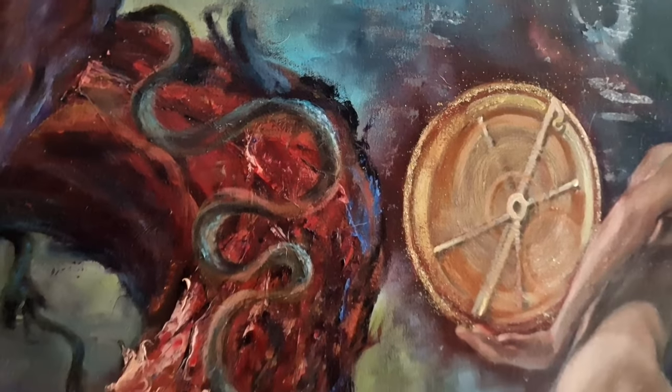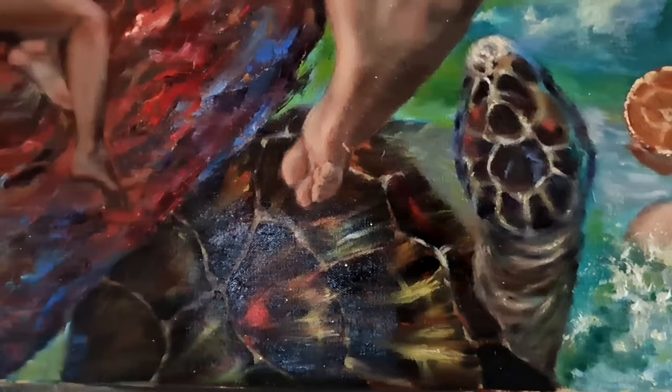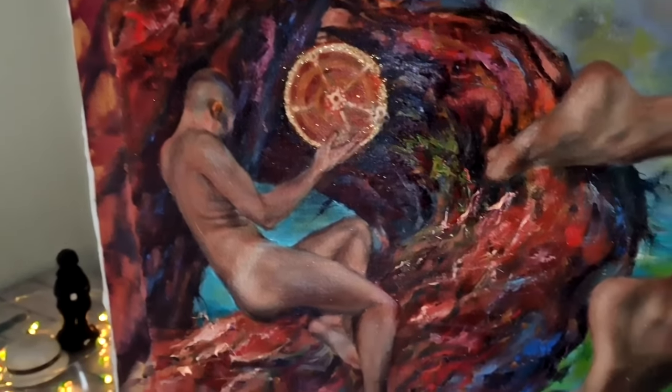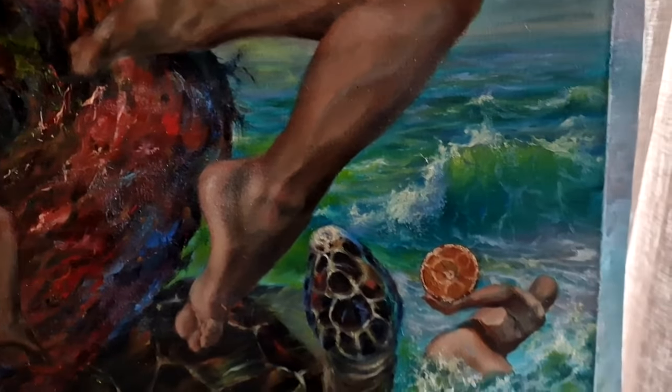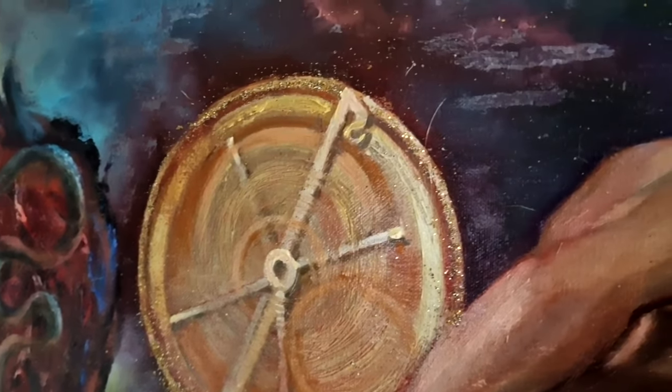So a couple of years ago, I painted this. This is my oil painting, Scorrere del Tempo, The Passage of Time. I made it in Florence for an exhibition. Baroque composition, dramatic light, the male figure, emotion, everything I like. But before I touched the paint, I planned the shadows. I needed to know where the light would live and where the darkness would swallow the rest. And that's what we're doing today, but in graphite.